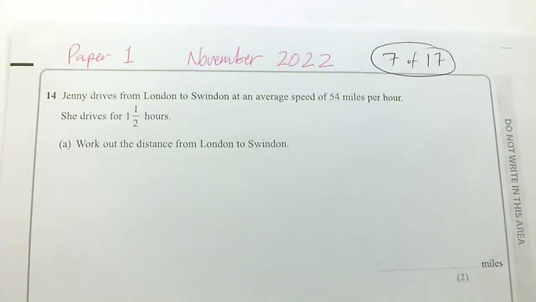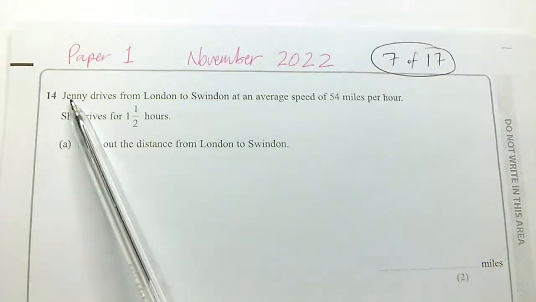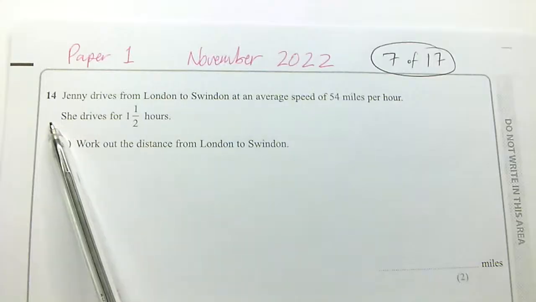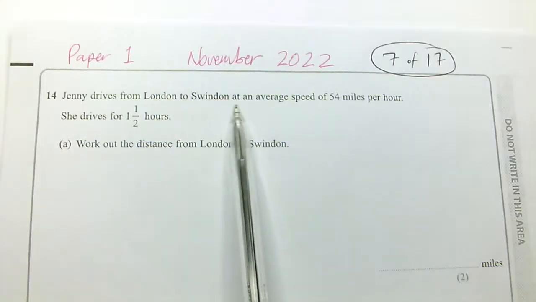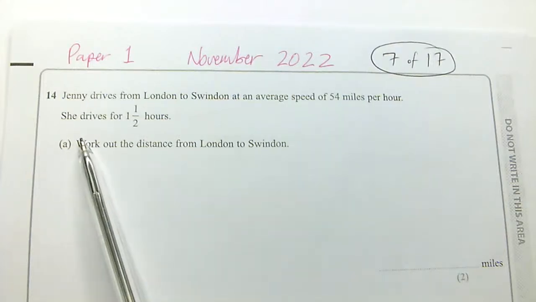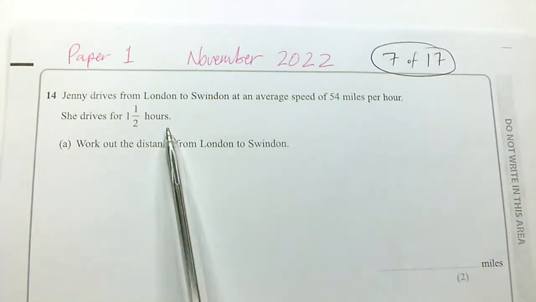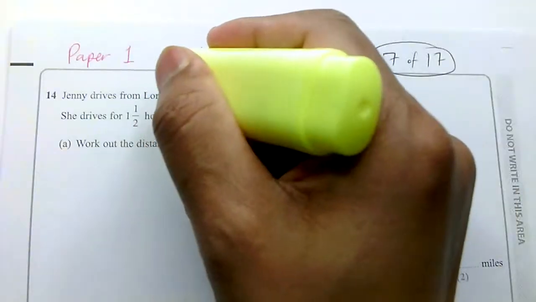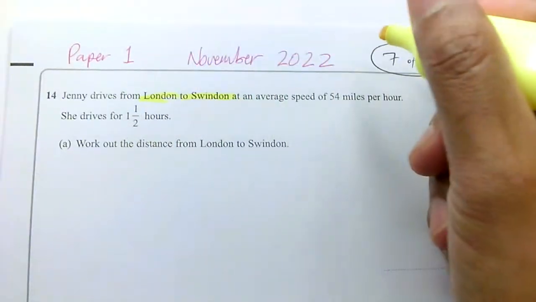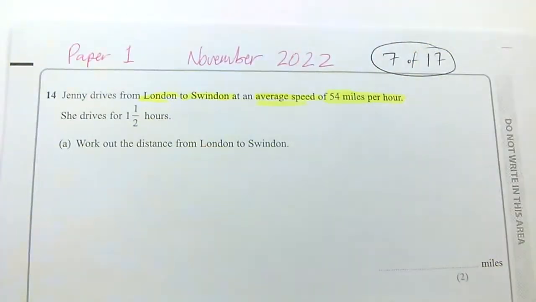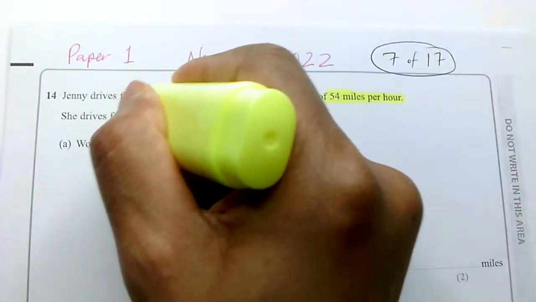So let's go through this information. What does it say? Again, paper 1, so it's a non-calculator paper, November 2022. Jeremy drives from London to Swindon at an average speed of 54 miles per hour. She drives for 1.5 hours. Work out the distance from London to Swindon. Okay, so we've got London to Swindon. Average speed is 54 miles per hour. She drives for 1.5 hours.